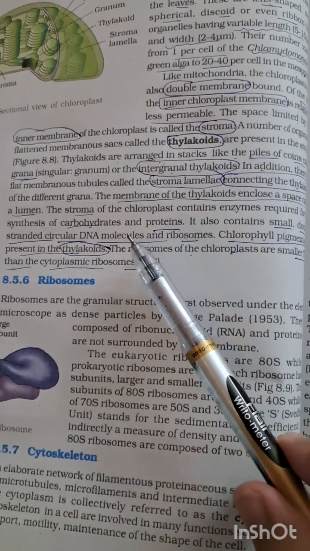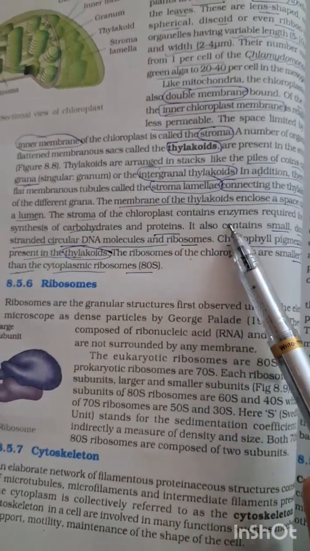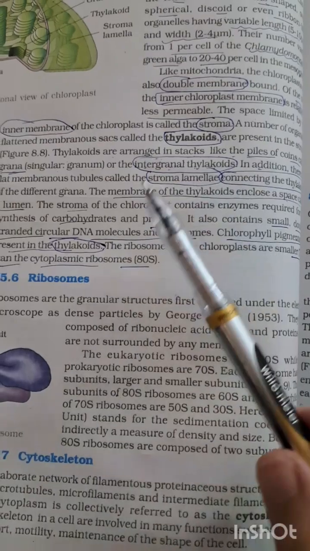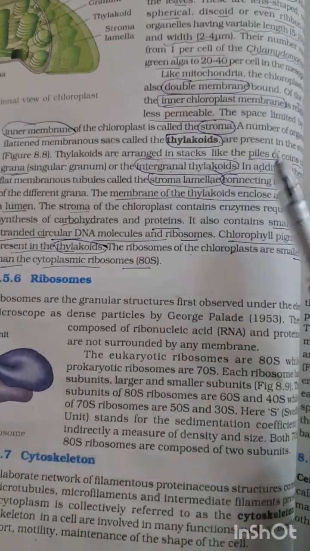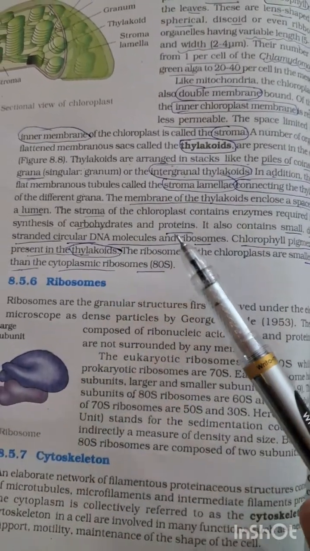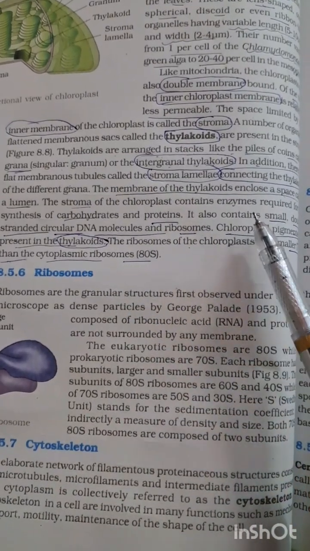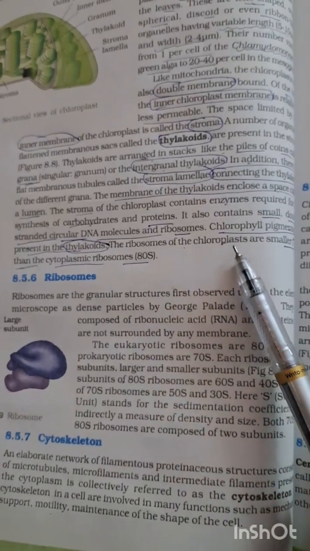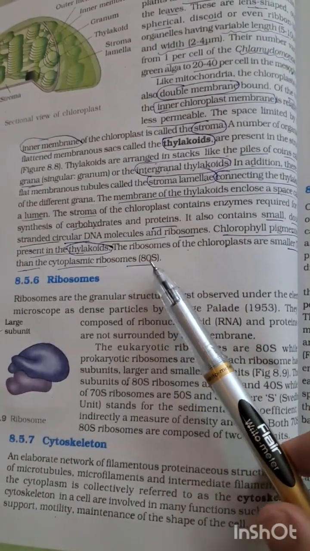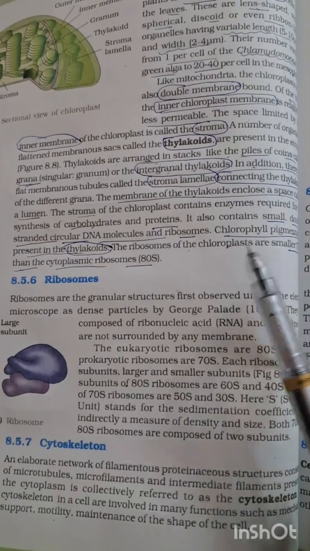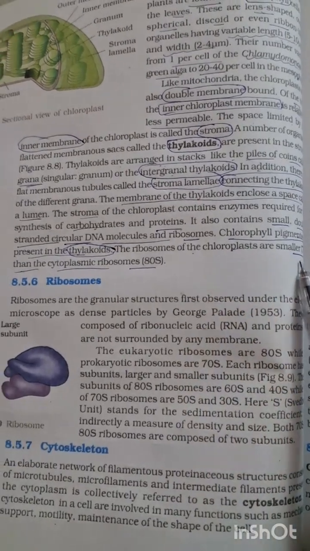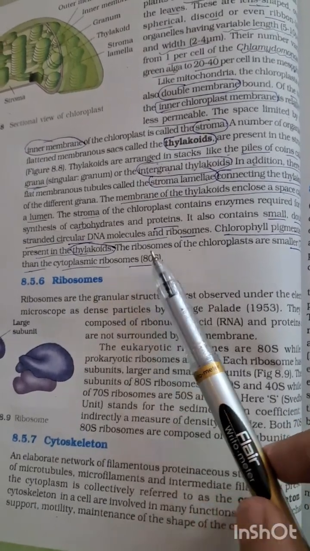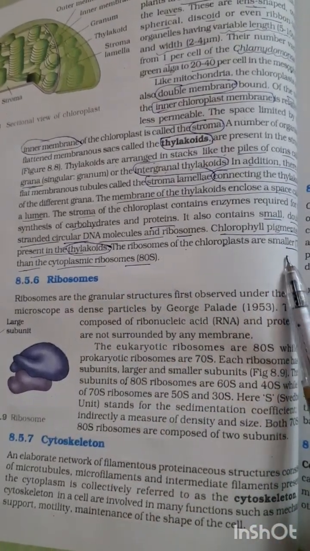Another question they might ask you: the stroma of the chloroplast contains various enzymes. In the stroma, thylakoid is present, granum is present, stroma lamellae is present. You have to differentiate all these things. It also contains a small double-stranded circular DNA and ribosomes. Chlorophyll pigments are present in the thylakoid. Ribosomes of the chloroplast are similar to those of the mitochondria. They are smaller, that is 70S, and the cytoplasmic ribosome, which is 80S, is not present here. It is 70S. Thank you.